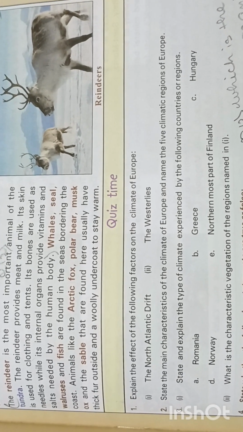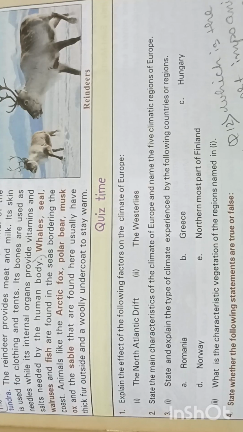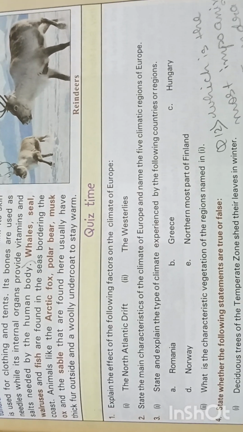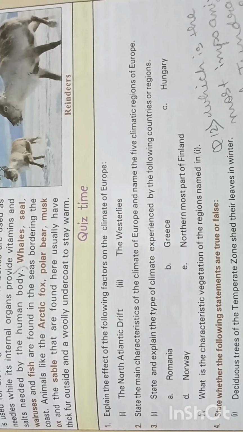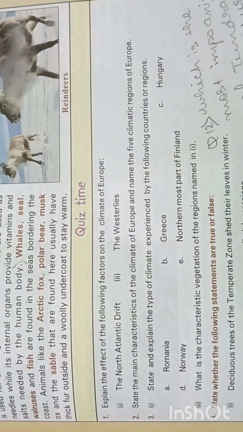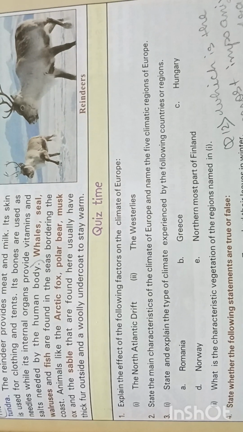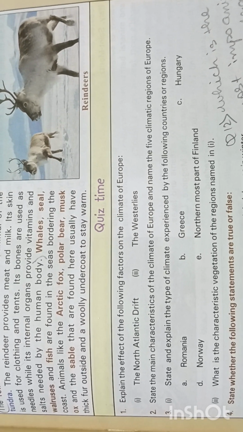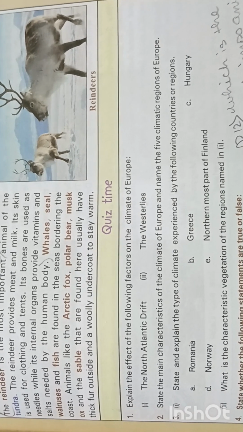Now, this is also a cold region. Reindeer is the most important animal here. All the animals here also have a woolly undercoat and a thick fur so that they could keep themselves warm. Then these reindeers provide meat and milk. Its skin is used for clothing and tents, to make clothes and tents, and its bones are used as needles.